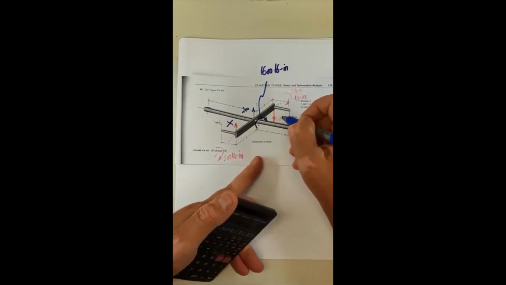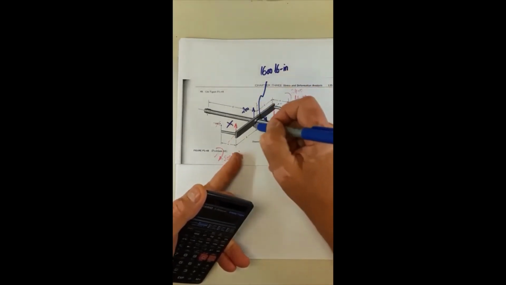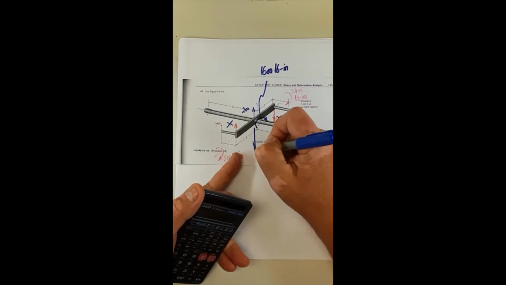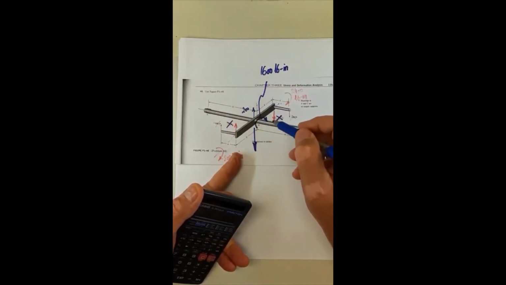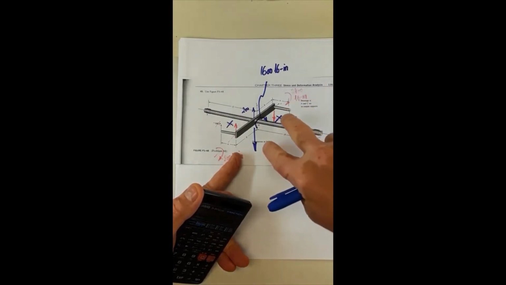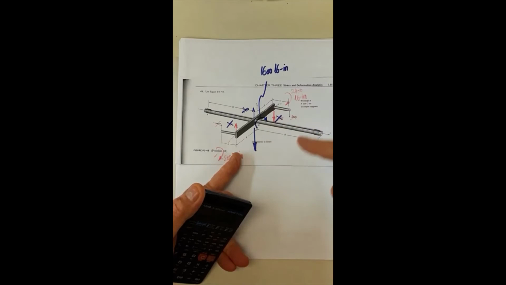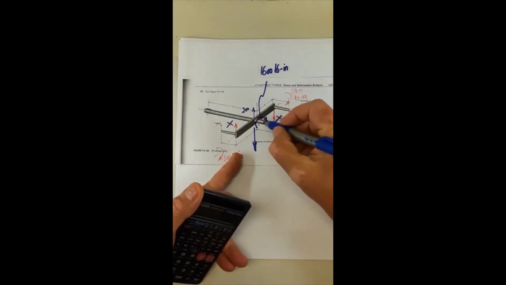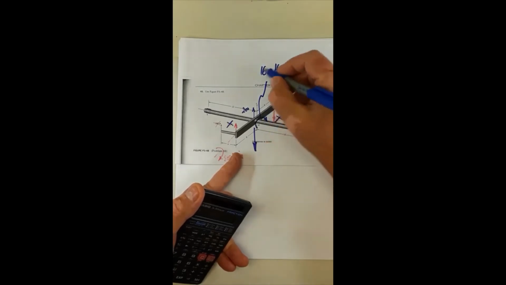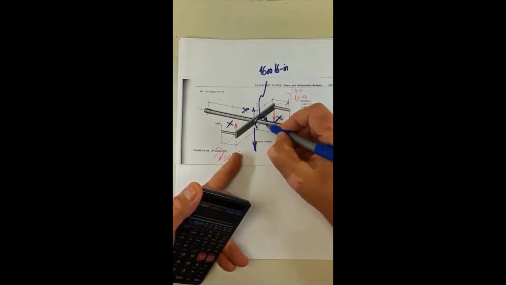Taking the 600 pound force and moving it on the z-axis, it would require adding a torque about the z-axis, and the direction of rotation is actually the same as the 1600 pound-inch torque.